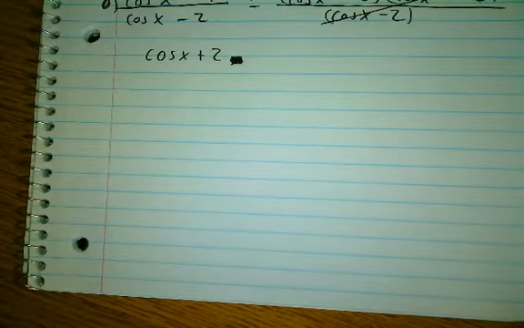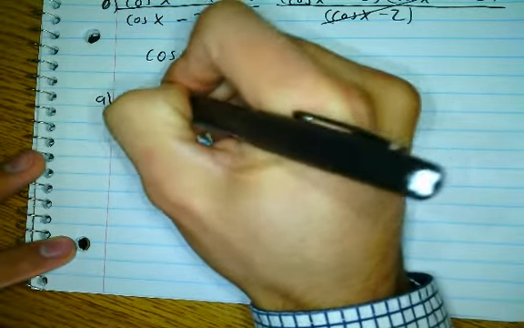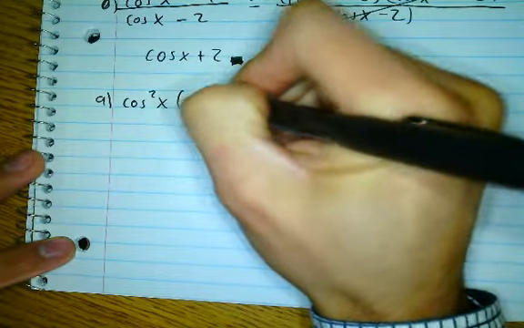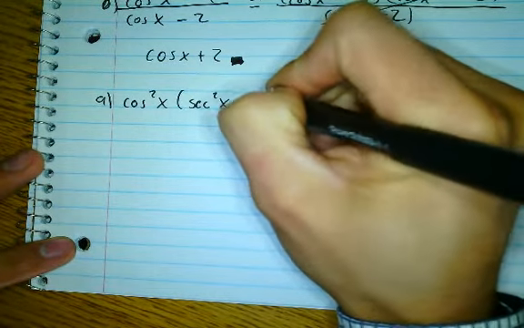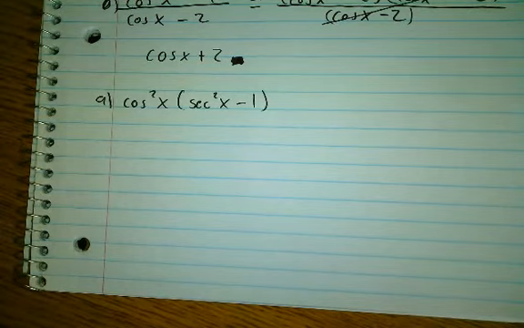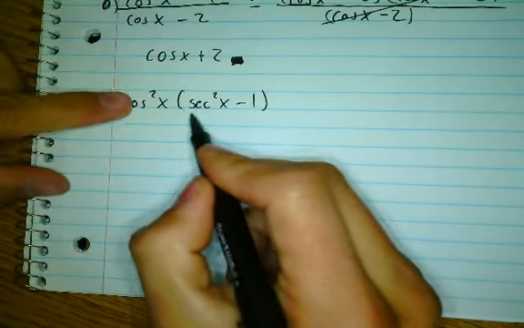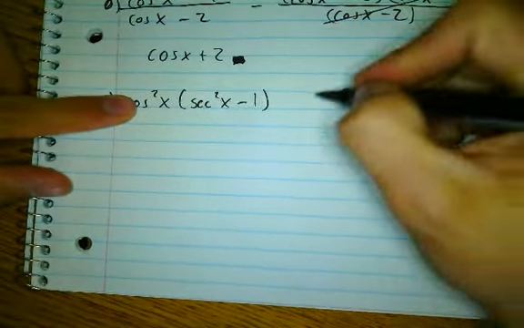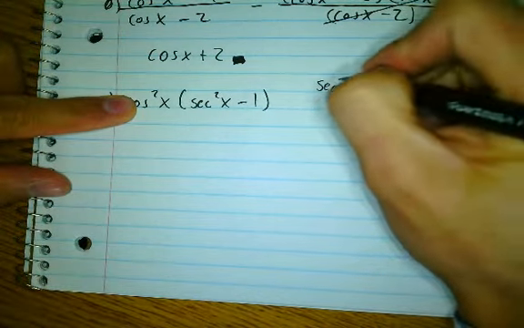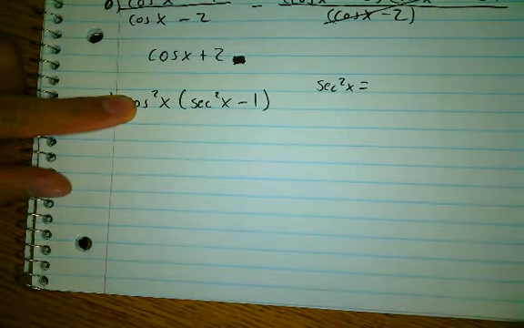Number 9. Cosine squared x times secant squared x minus 1. This problem is very easy if you know your identities. Go back to the identities. Oh yeah, the tangent one. You just gotta move it around a little bit. What do you recall about this one with the secant? Secant squared is the same thing as saying what? That's just tangent squared.